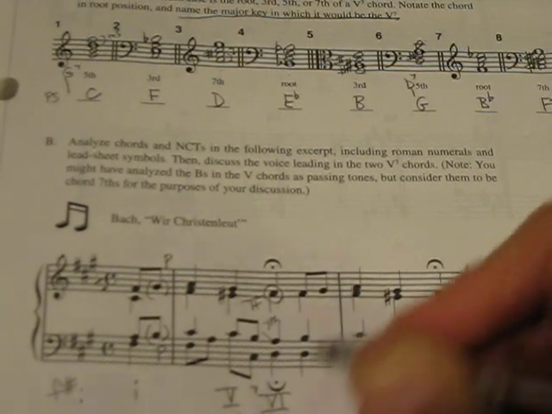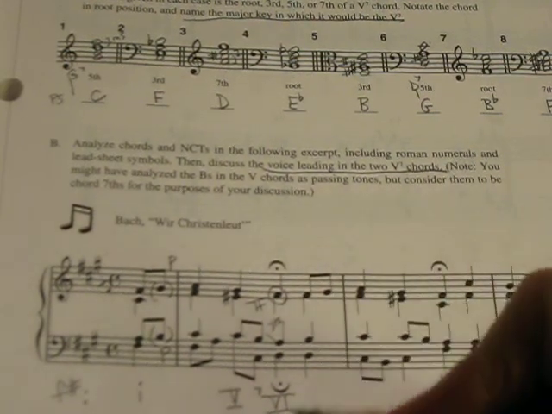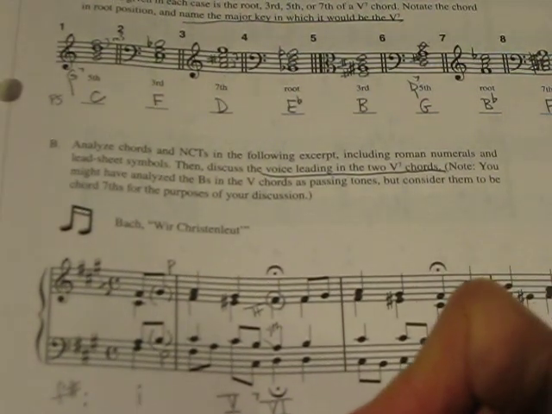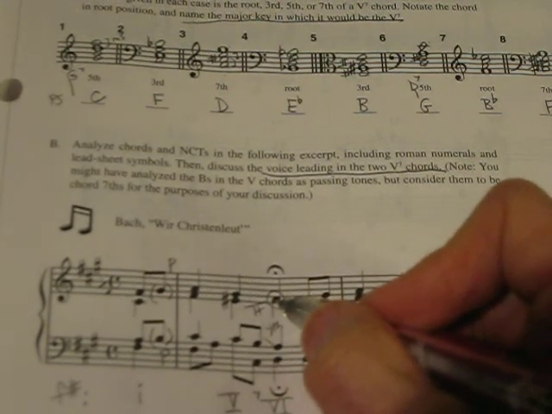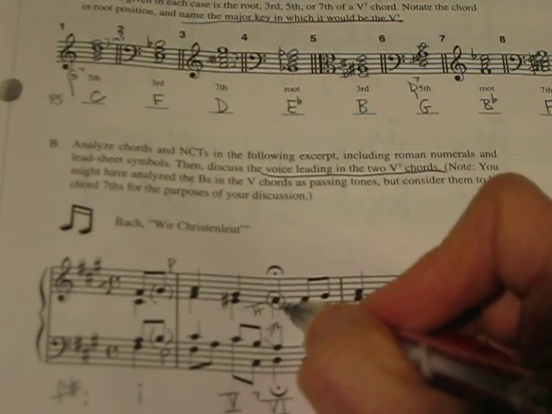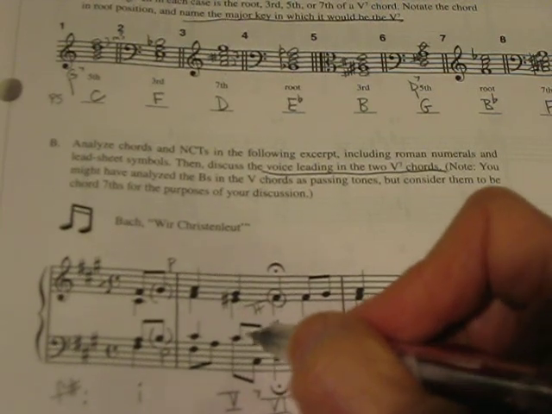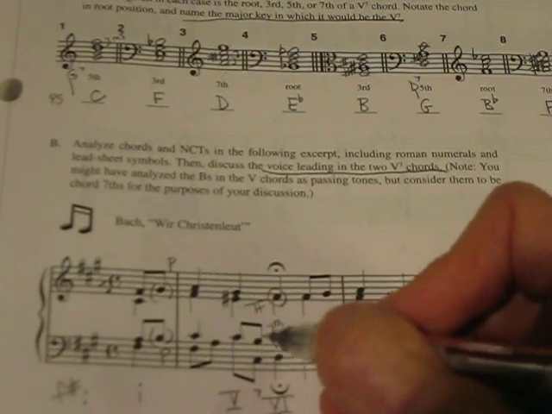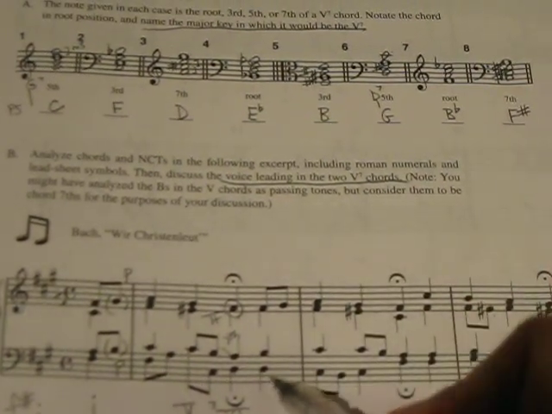Now, while we're at it, we're supposed to also talk about the voice leading in the 2 5/7 chords. So here's a 5/7 chord. Let's talk about the voice leading. The leading tone went up. The 7th went down. As I just said, that caused a doubled 3rd. Okay? This 7th, the approach to the 7th is passing from the C sharp down to the B down to the A.